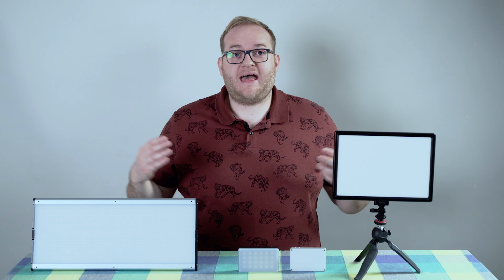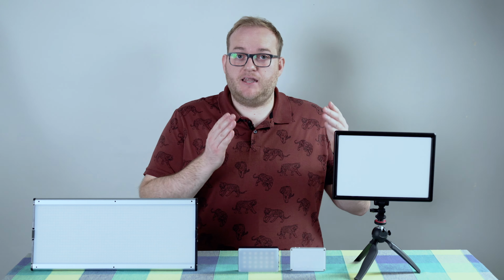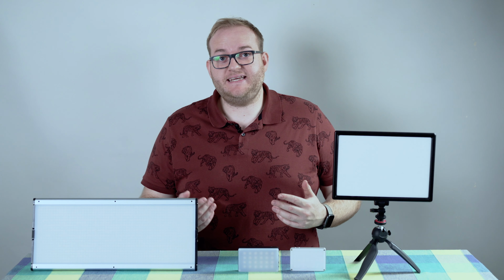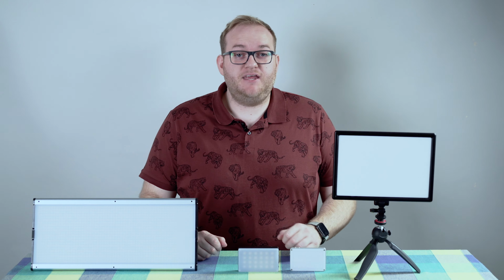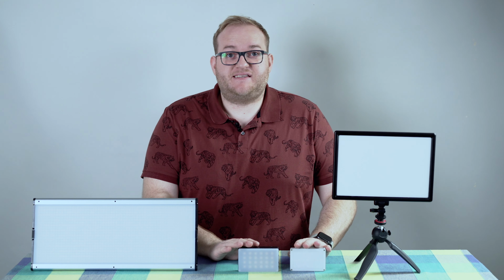So using one of these panel lights, you're going to add more light to the scene, and as a result, you'll allow yourself to shoot at a lower ISO and therefore higher quality, and hopefully get better videos. So let's just talk about these specifically.